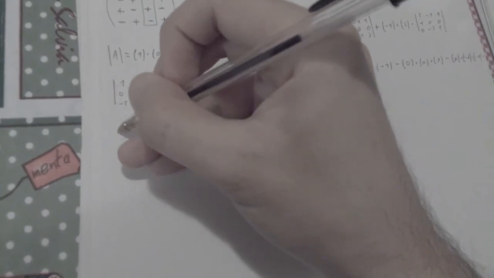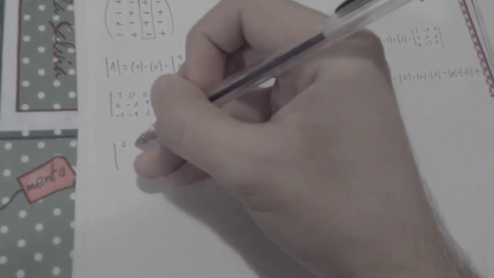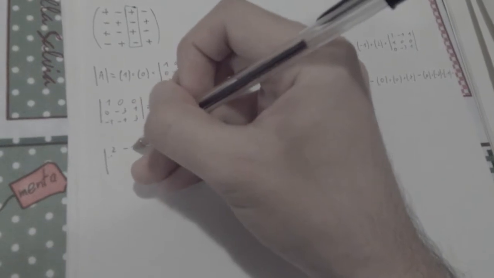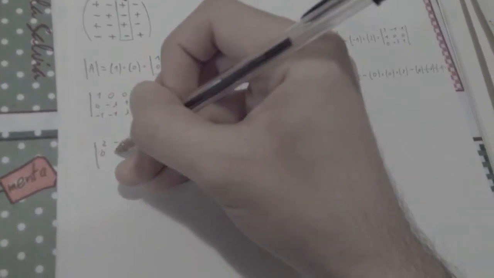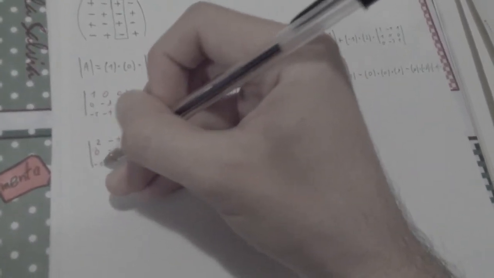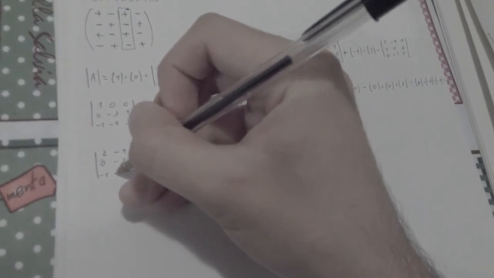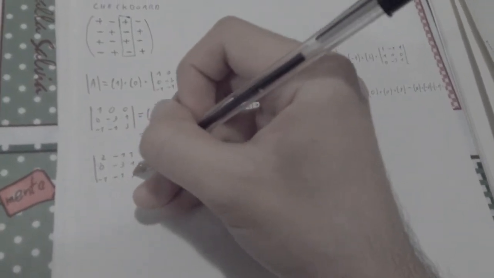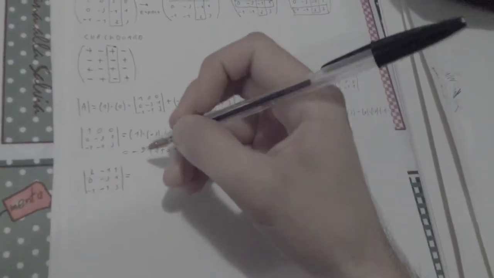So for the other matrix, we basically have 2, -1, 1, 0, -3, 1, -1, -1, 3. Okay, Sarrus' rule once again.